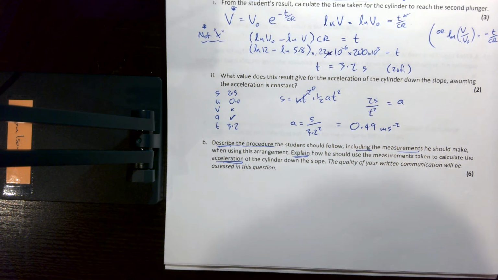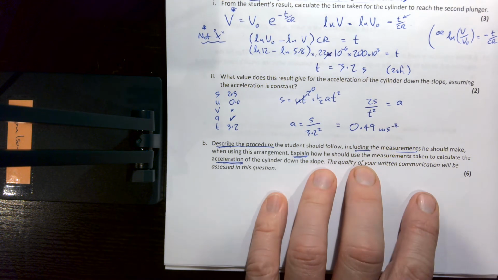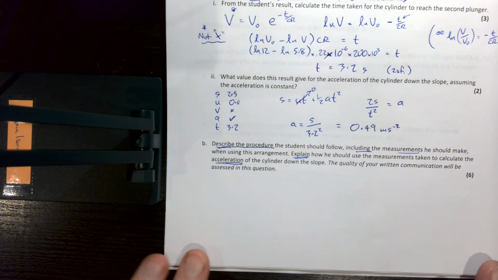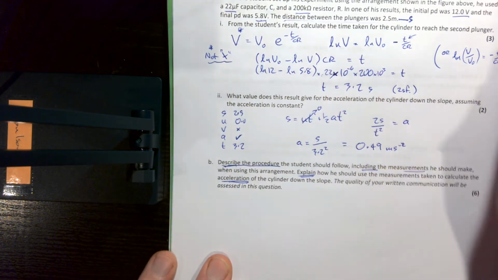Okay, so they're after a range. It's always after a range to get some sort of graph. So explaining, you're going to need some ideas about a graph. That would be kind of your crucial bit. So what are you going to need to measure? Well, everything that you've mentioned up here.